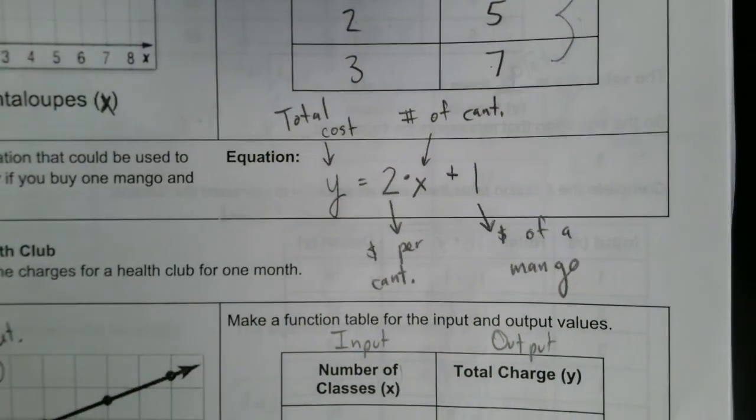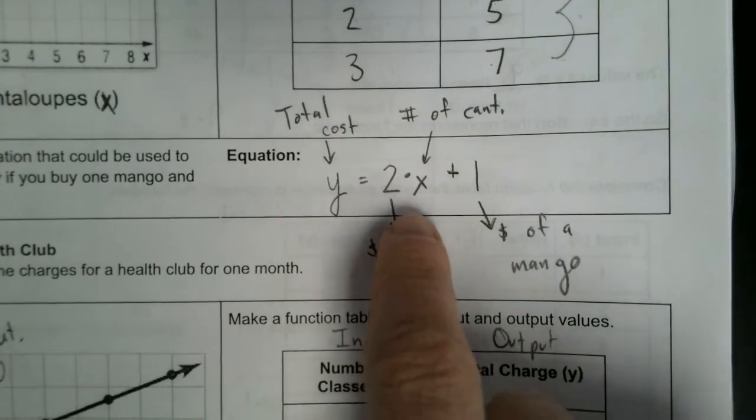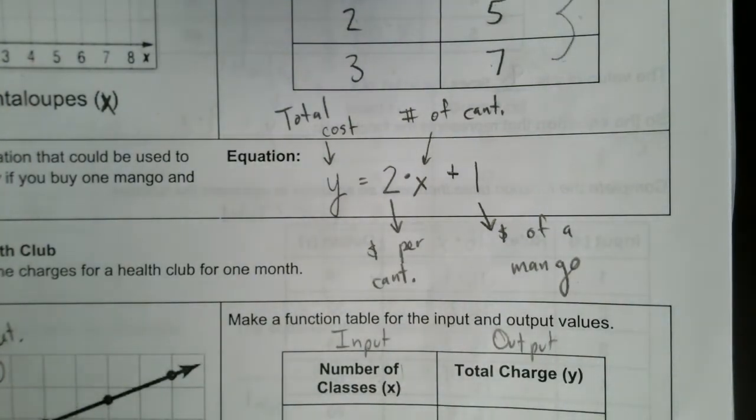Okie dokes. So again, we went backwards. We started with the graph. We made the function table. We wrote the equation. This will help us the next time we meet because we'll be talking more about writing equations. But we're off to a good start here.